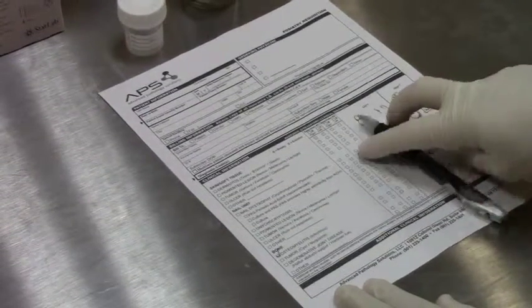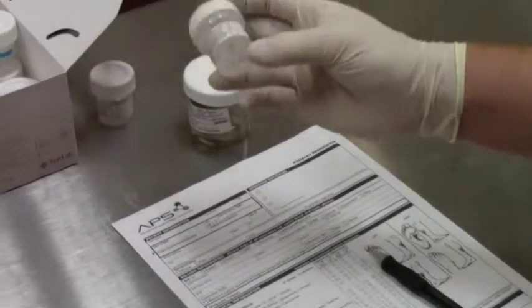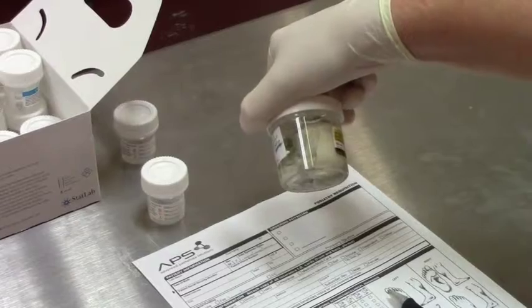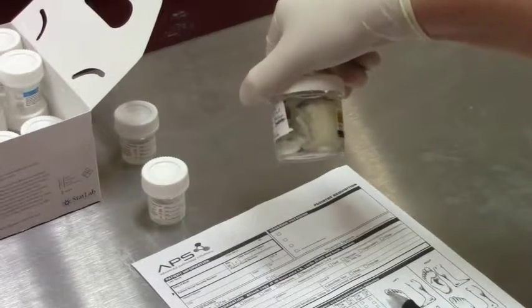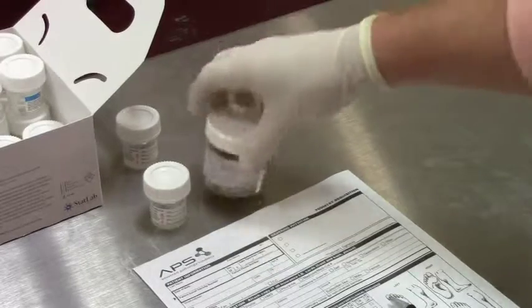And just make sure that if you have a smaller specimen that will fit in here and cover itself in formalin, you can use a 20 mils. But if you have a bigger specimen, like this for example, it needs more formalin. Just make sure that you don't leave any tissue out of formalin. You'll need a bigger bottle.